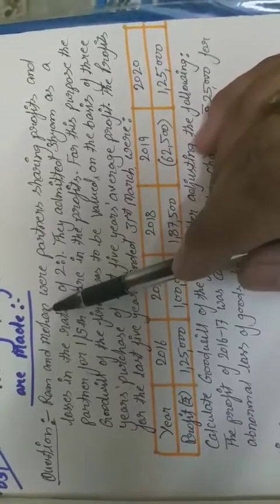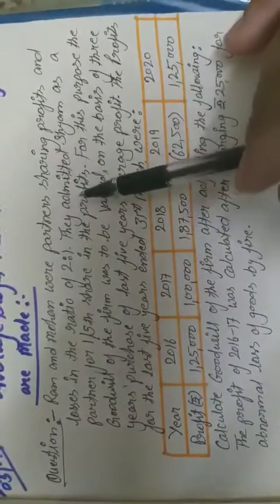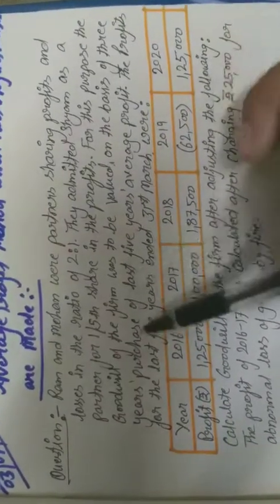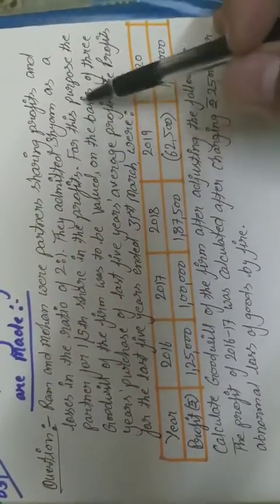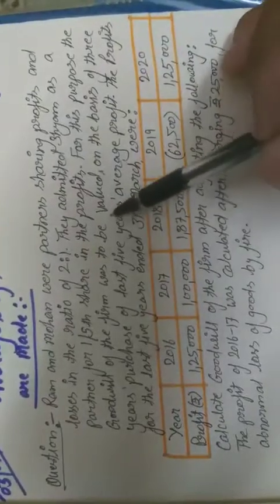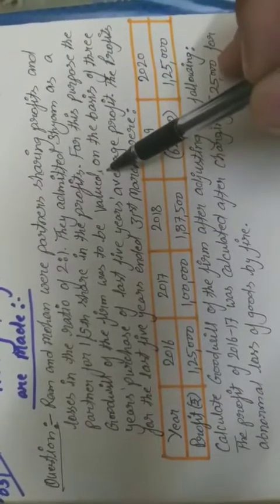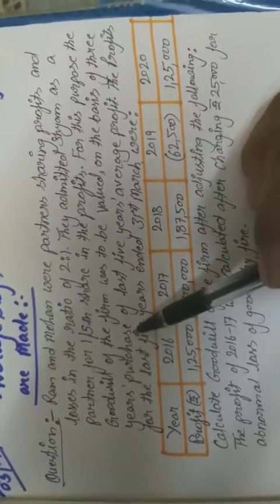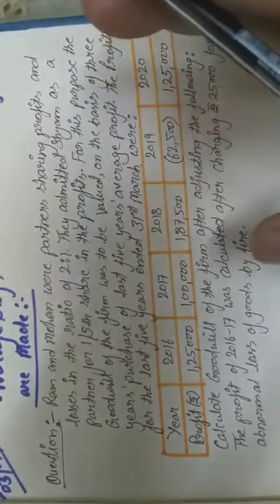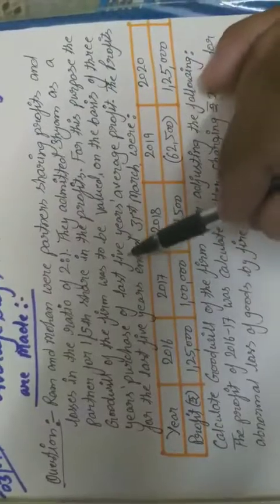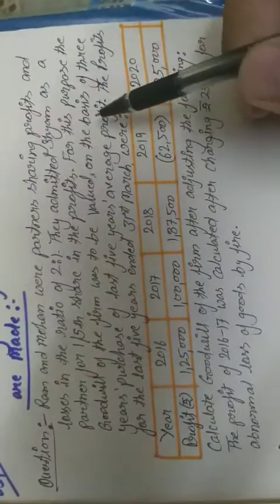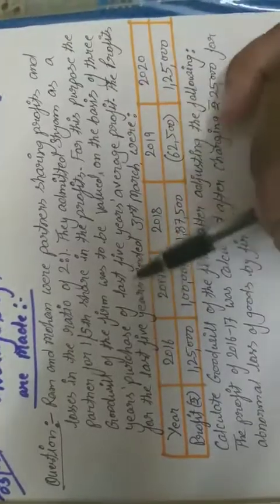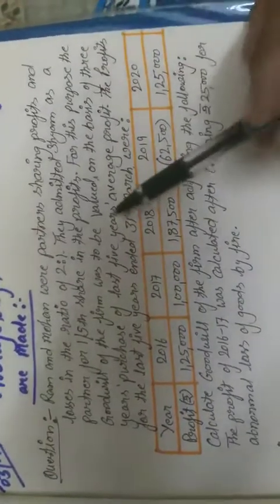Is it clear? Because Shyam is coming और Shyam आता है तो उसको कितना अमाउंट अपना गुडविल का लेकर आना है. So that's why they said for this purpose the goodwill of the firm was to be valued on the basis of 3 years purchases. 3 years purchases के इक्वल होगी of last 5 years average profit. पिछले 5 साल का जो एवरेज प्रॉफिट होगा उसमें 3 years परचेजेस के इक्वल फर्म की गुडविल की वैल्यूएशन की जाएगी.